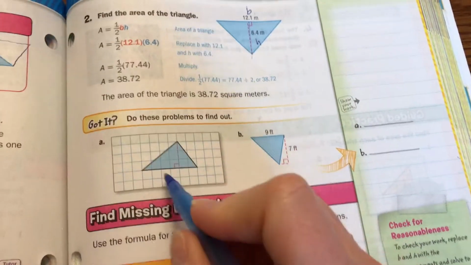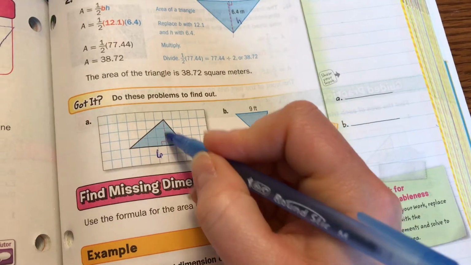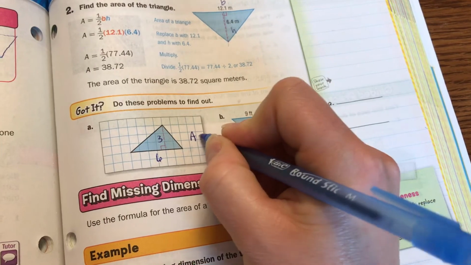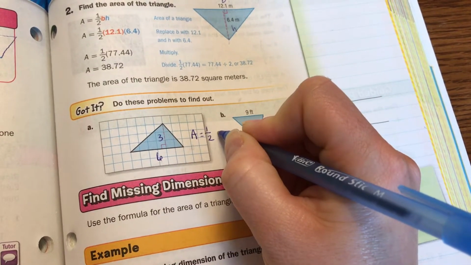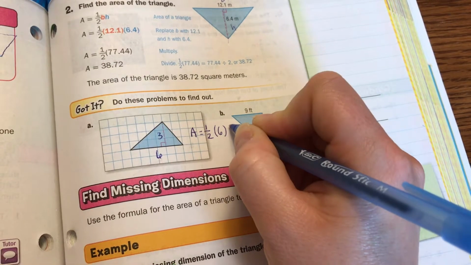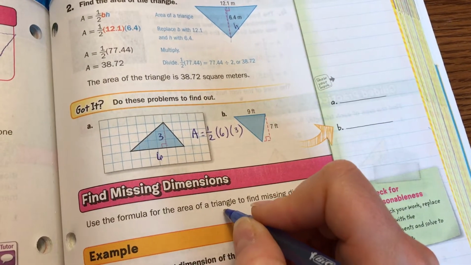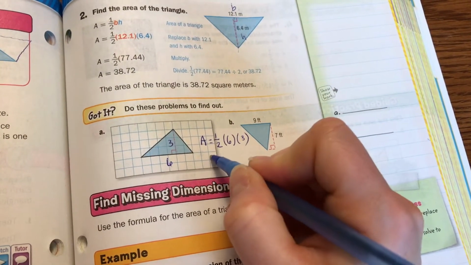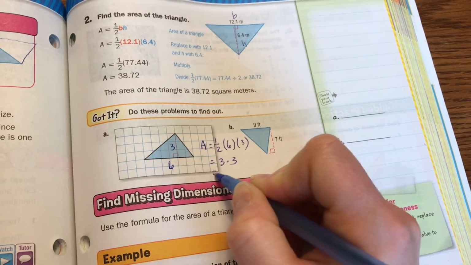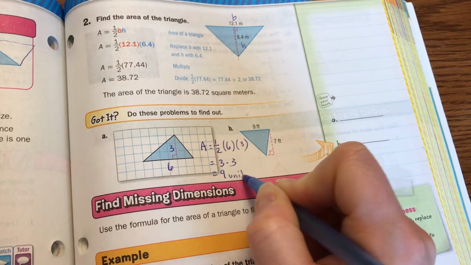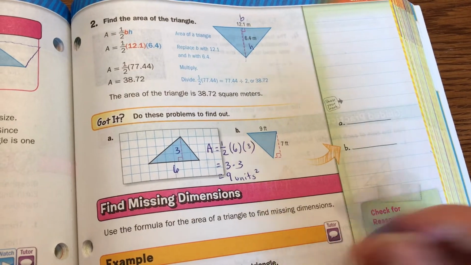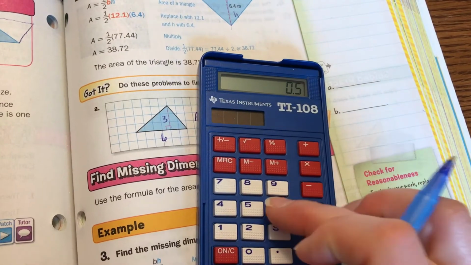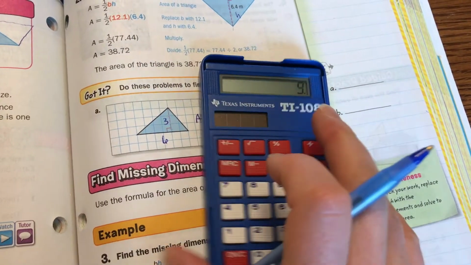So this would be the base, 1, 2, 3, 4, 5, 6. And this would be the height, which is 3. So this is how we show our work. Area equals half times 6 times 3. So you could do this mentally, right? Half of 6 is 3. 3 times 3 is 9. And remember, we're talking square units here. If you plug it into the calculator, half times 6 times 3, you get 9.